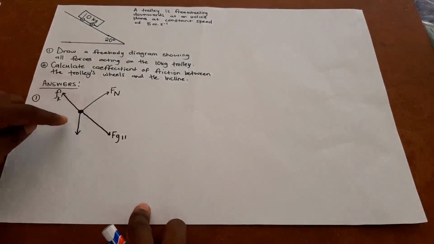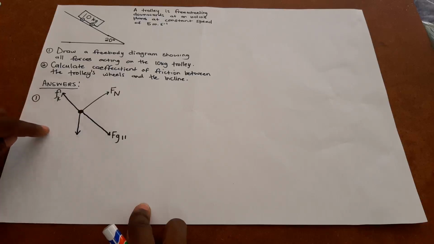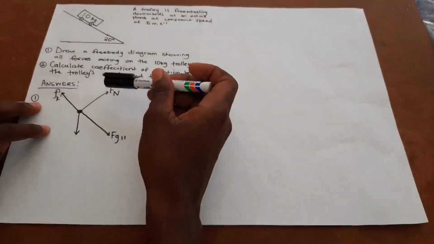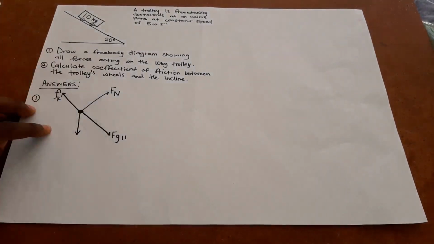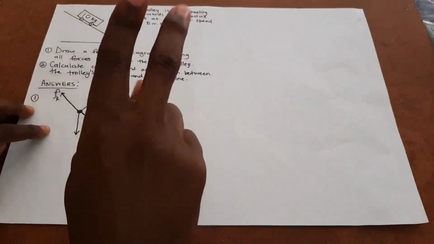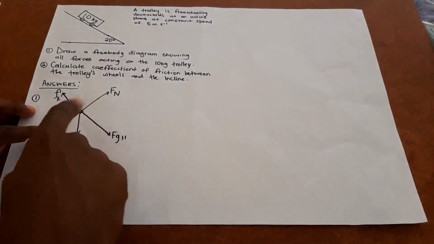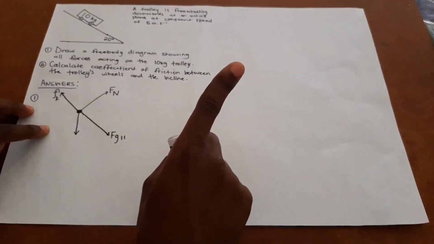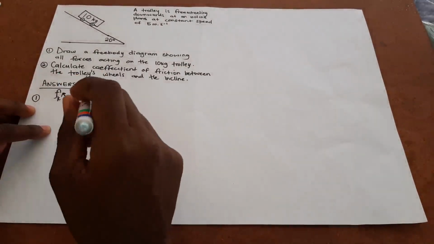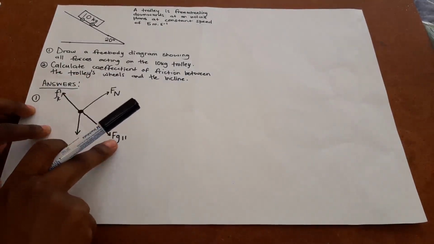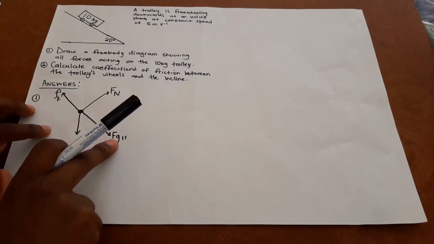The gravitational component perpendicular to the surface has equal magnitude to the normal force, but in the opposite direction. And again, you have to look for these two components: the gravitational perpendicular and the gravitational parallel.